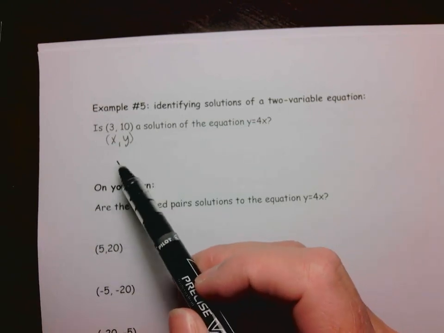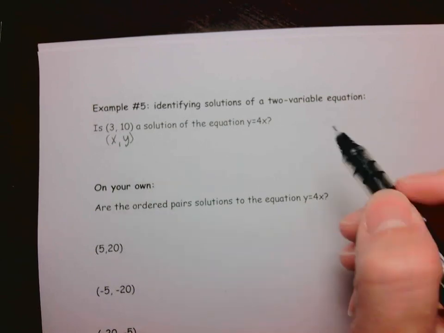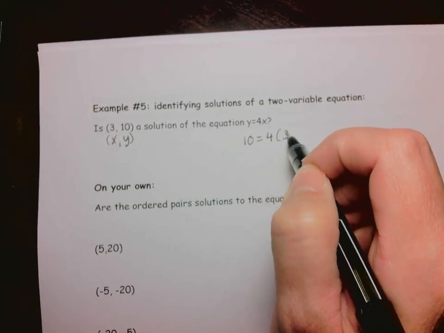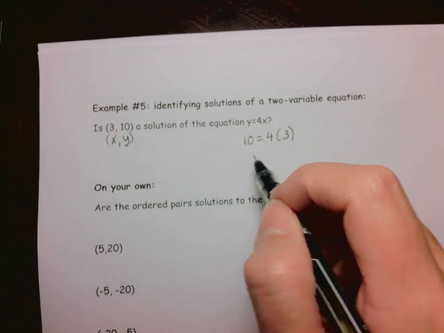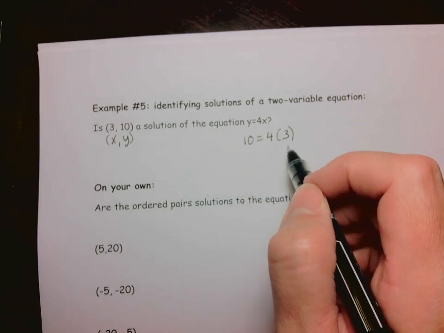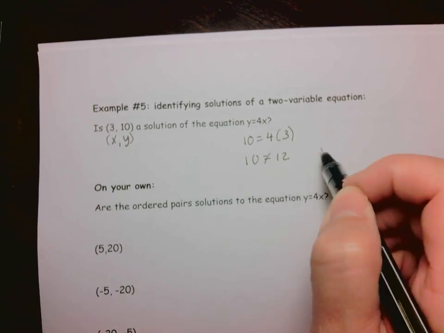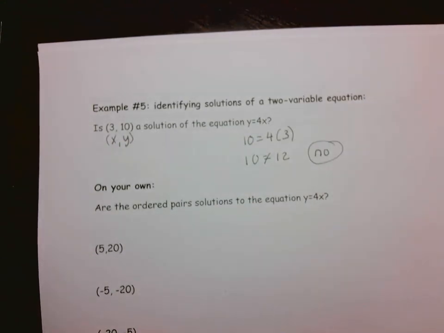But again, it's saying when x is 3, is y 10? So what do you need to do? Well, you need to go ahead and plug in the values that are given for your variables, and I'm saying when x is 3, is y 10? And no, it's not. So the answer is no, (3, 10) is not a solution for this equation.